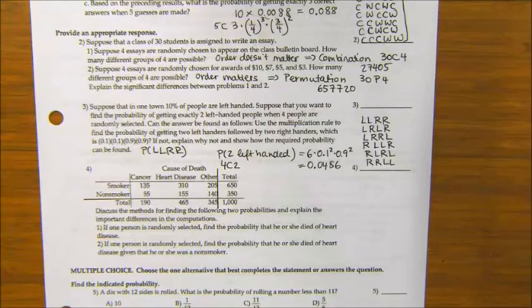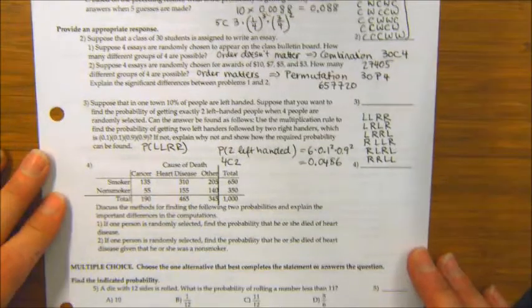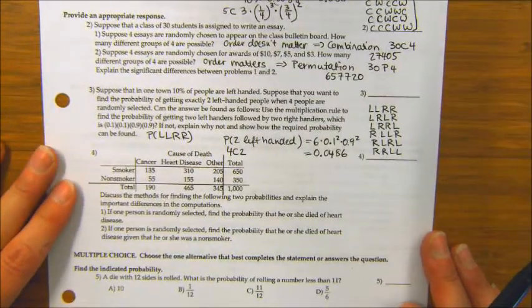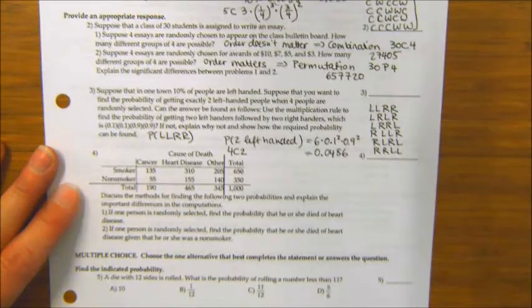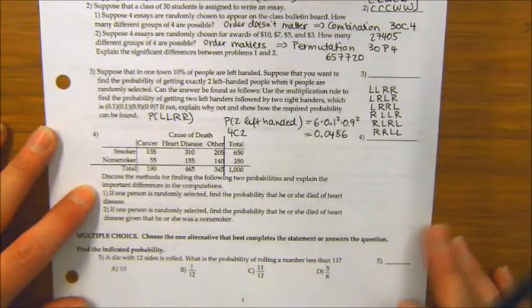Where our total gets adjusted. "And" or "or" always has the total out of our entire population or sample of 1,000 people. All right, so discuss the methods for finding the following two probabilities and explain the important differences in the computation.